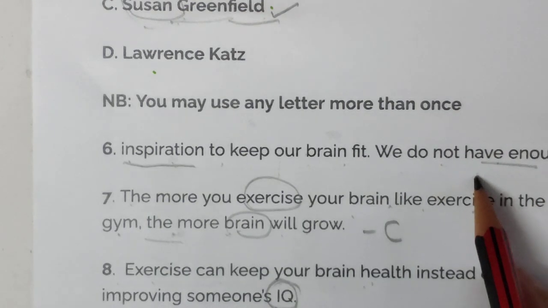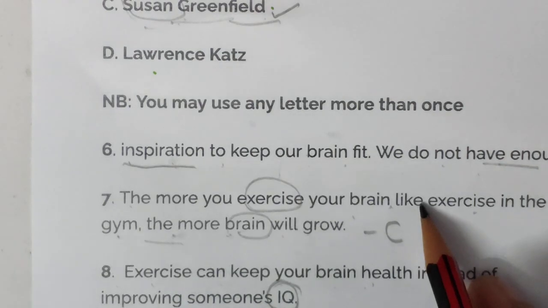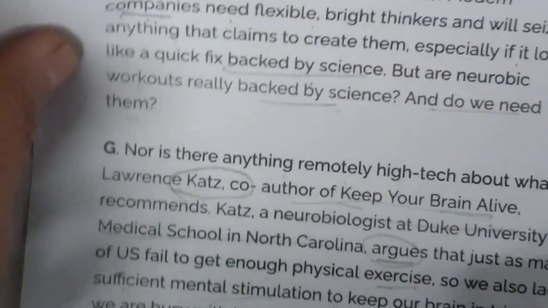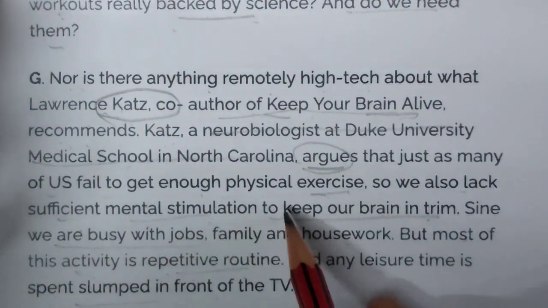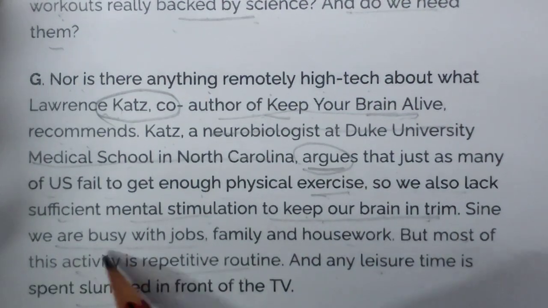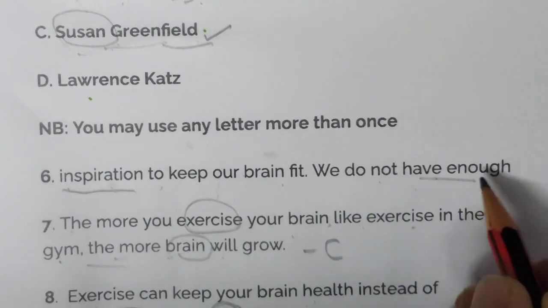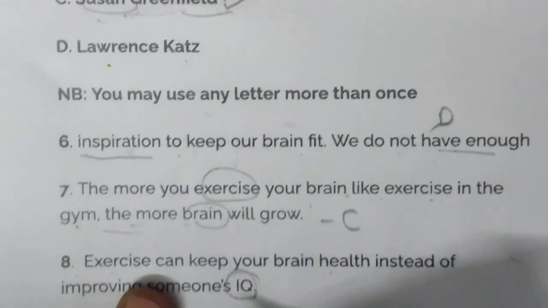So can we match this? Yes, why not? Let's read it. Here everything he is saying is that we don't have any mental stimulation to keep our brain in trim since we are busy with so many things. So with number 6 we will keep this D person's name. Okay, so D will come.